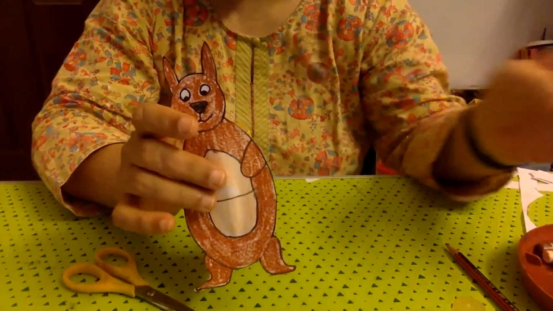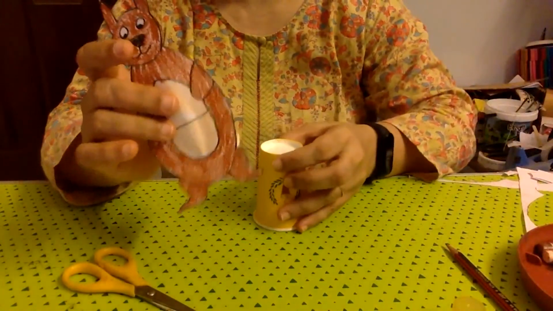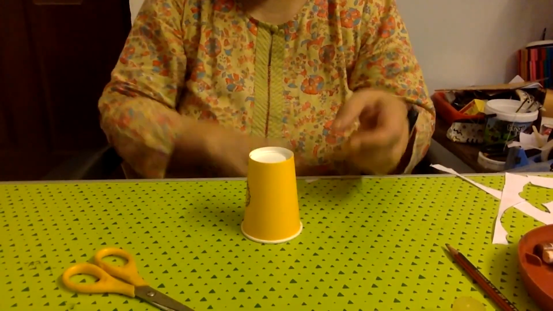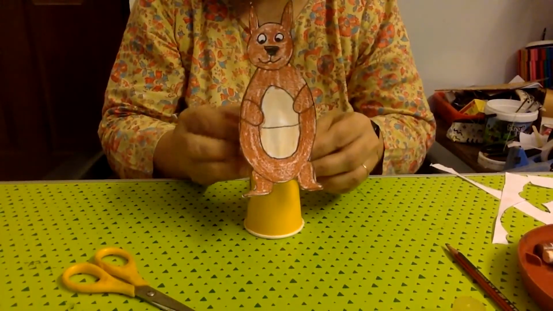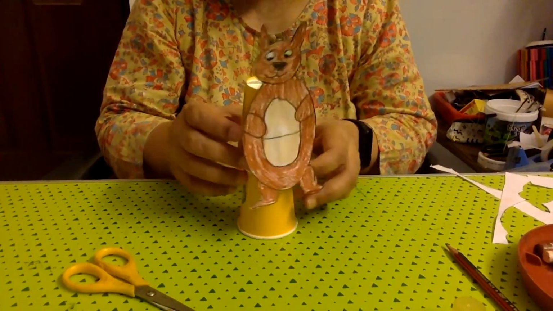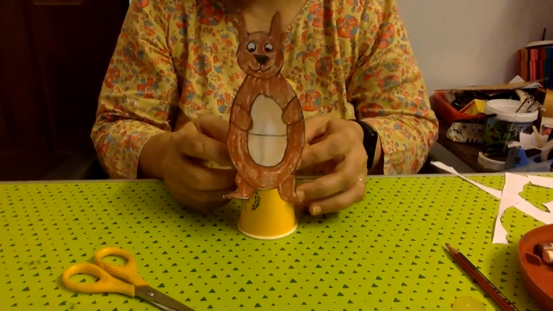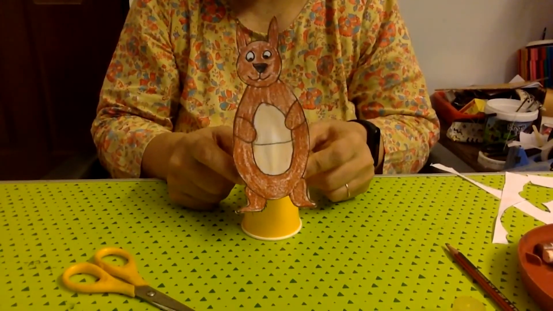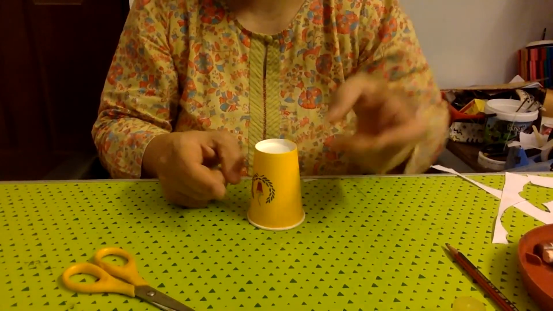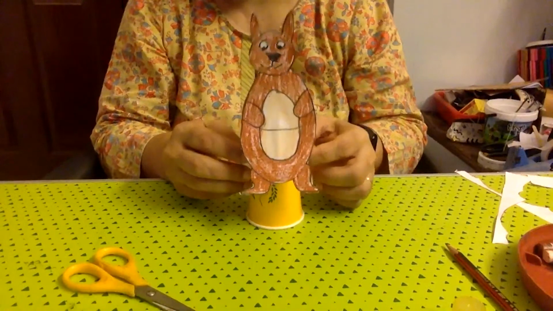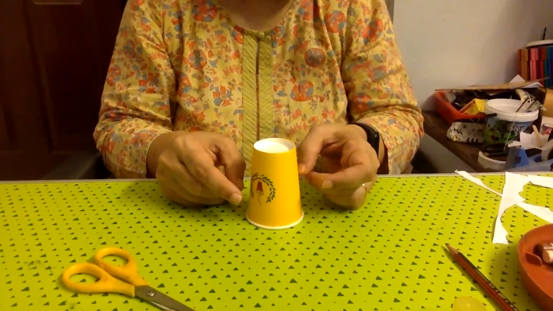Oh, but does it really jump? Let me show you. 1, 2, and 3. Yay, that's how the kangaroo is hopping. You do it again. Put this cup with the rubber band on top of the other cup and press it down gently and leave. And that's where your kangaroo is hopped. So that's your hoppity kangaroo. Whoops!